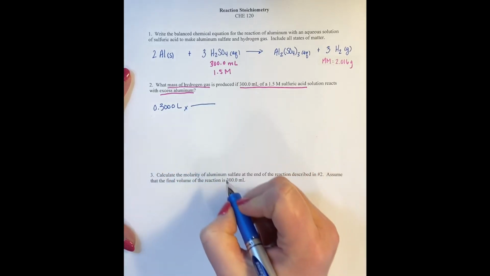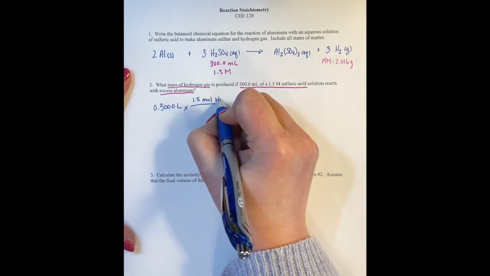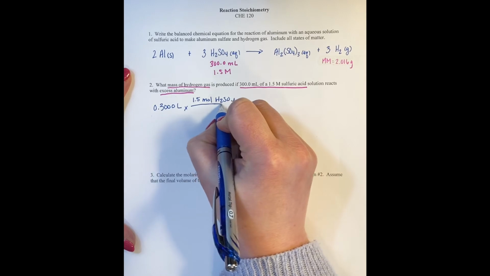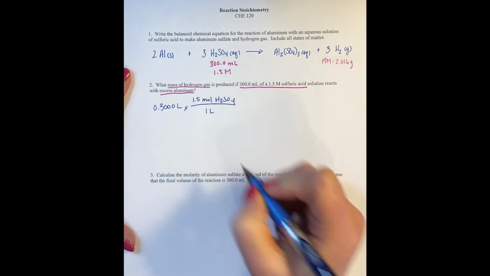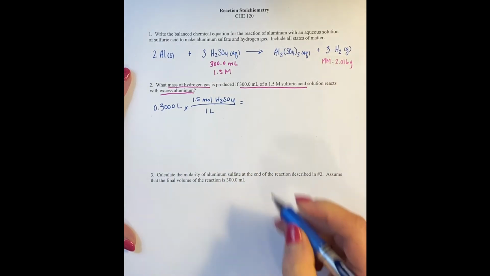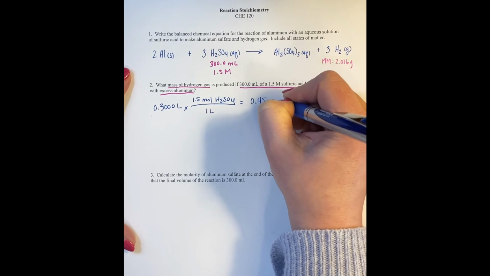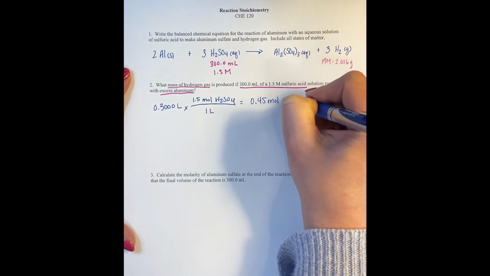So if we know that our molarity is 1.5 moles of our solute, which is sulfuric acid, divided by 1 liter of solution, when we do that calculation, we find that we have 0.45 moles of sulfuric acid. Okay, 0.45 moles of sulfuric acid.